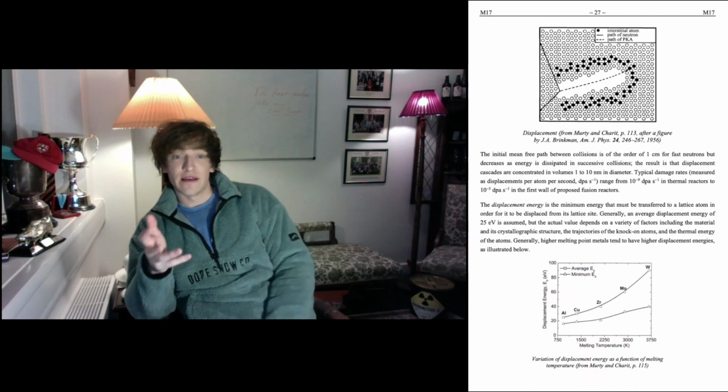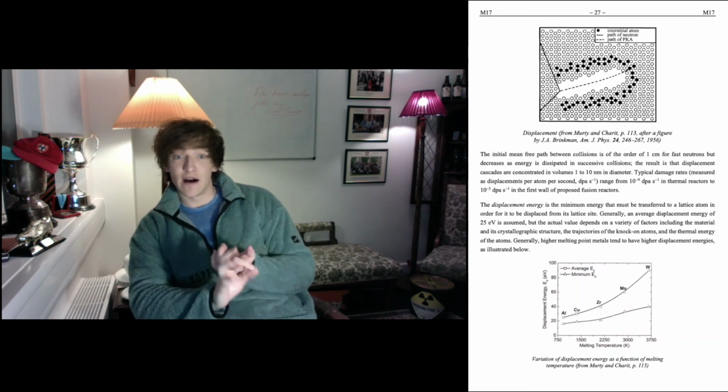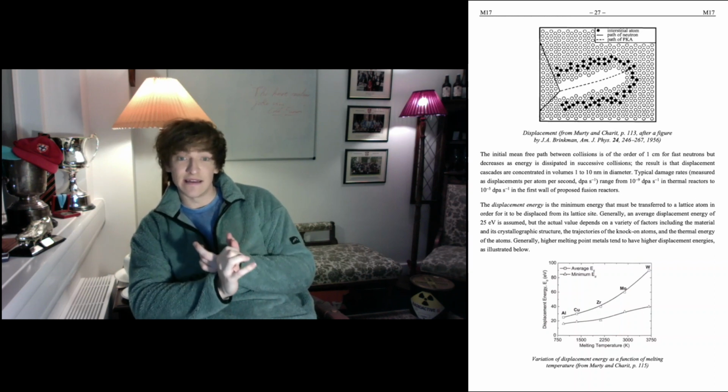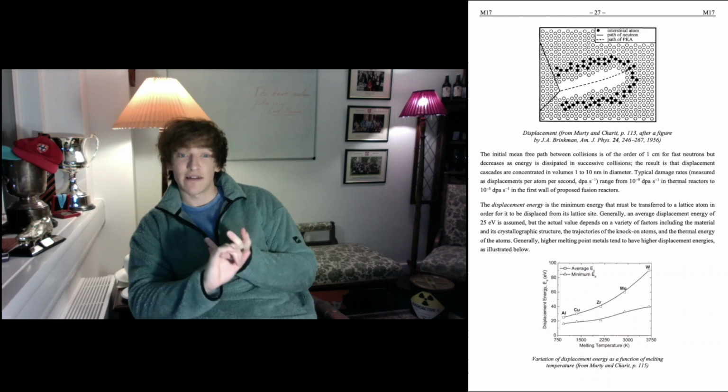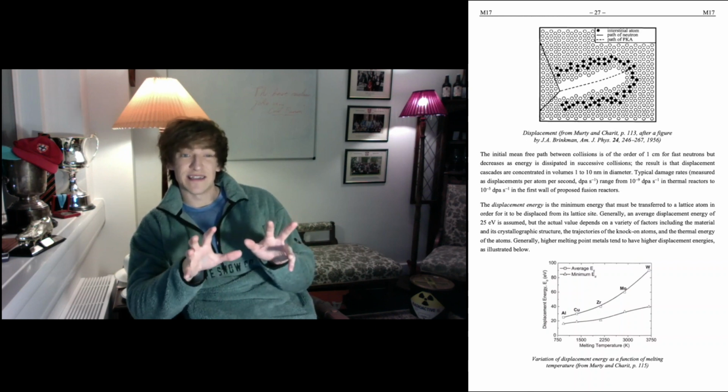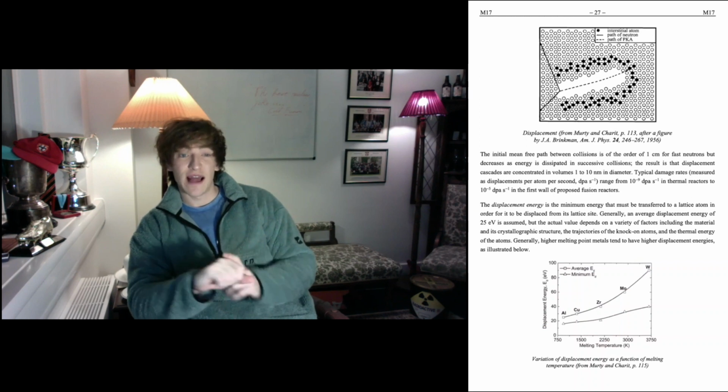So how can we estimate the number of these displacements? Well, you can model displacement rate, provided you know the displacement energy, i.e., the energy needed to knock a lattice atom off its site. Now, in most calculations, you can assume a displacement energy of 25 electron volts. And you'll need that number, 25 electron volts, for some of the questions I'll set you in the accompanying problem sheet.